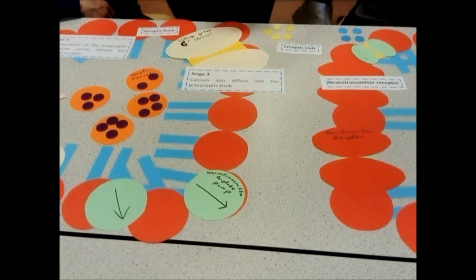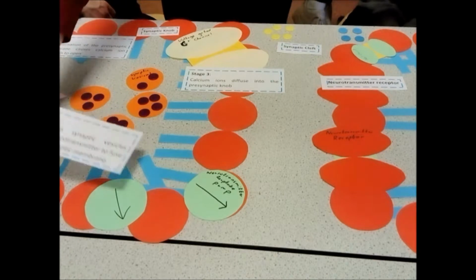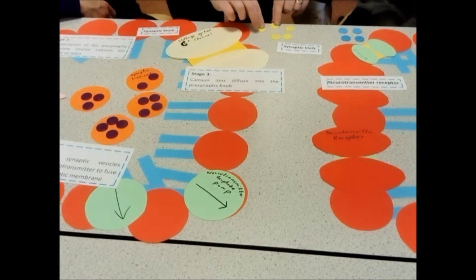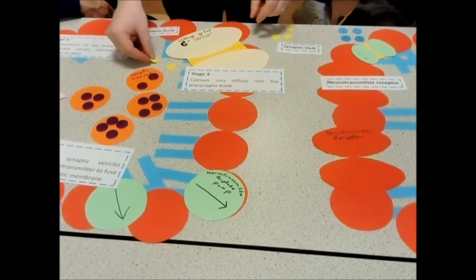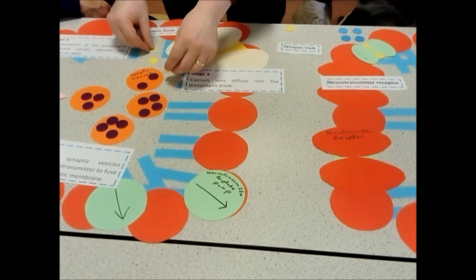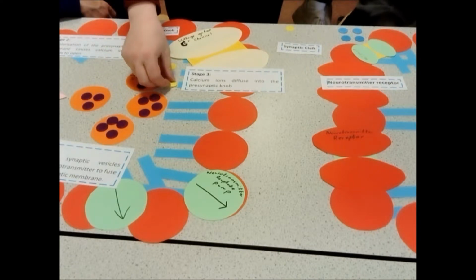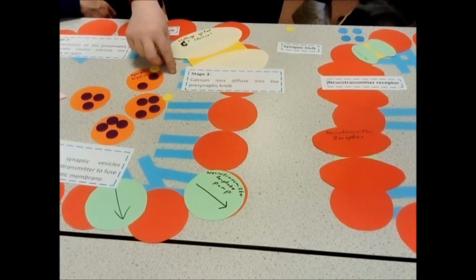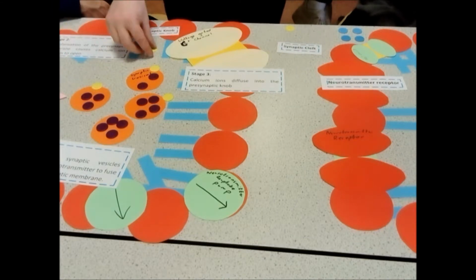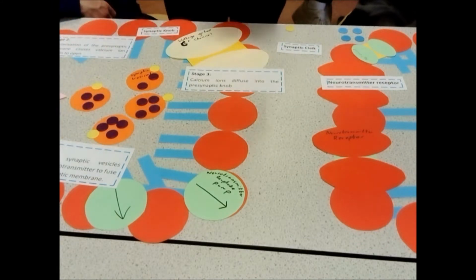Remember that your neurons are in tissue fluid, which has loads of different ions. So calcium ions move down the diffusion gradient into your neuron. Once they move in, they bind to these synaptic vesicles. Remember, a vesicle is just a little membrane-bound sac with something in.